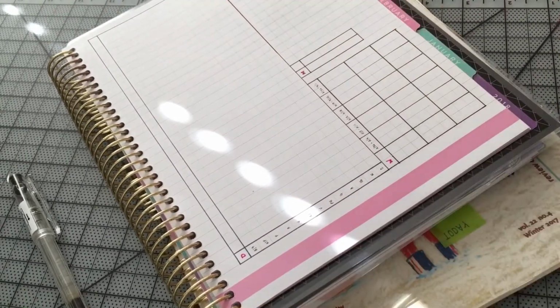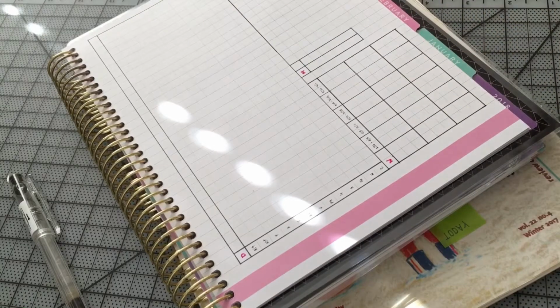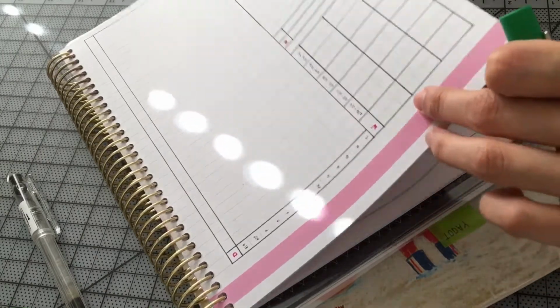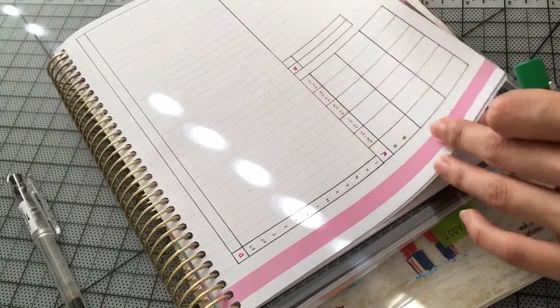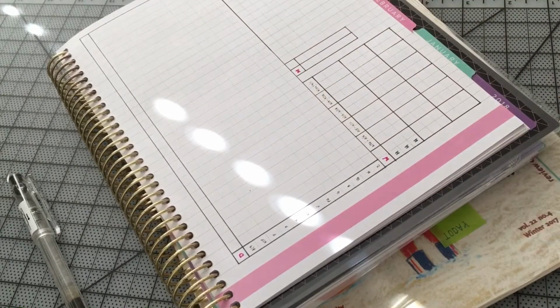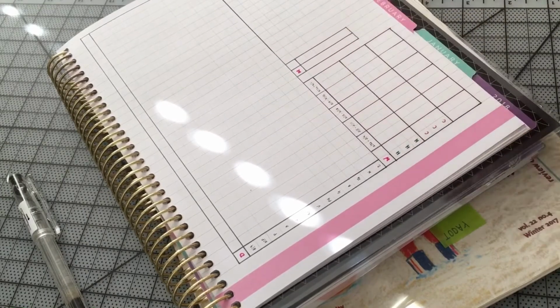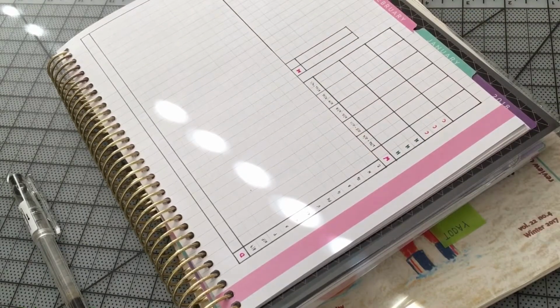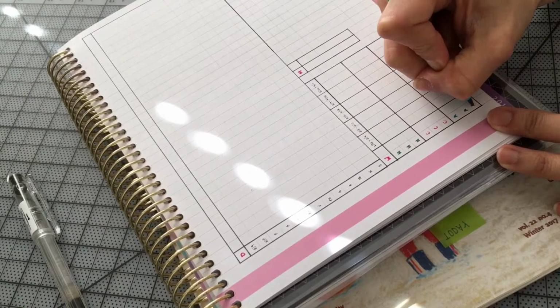Okay, and then for the weekly, I have it in 3 categories. It's super simple. My usual tasks at home that I need to make sure that I do on a weekly basis, and then preparing for my radio show, and then my art shop or my Etsy shop.